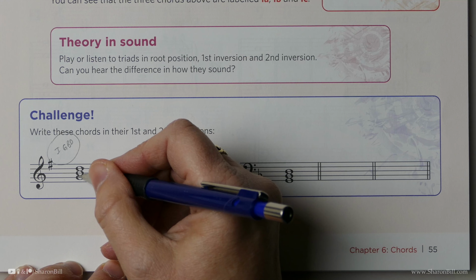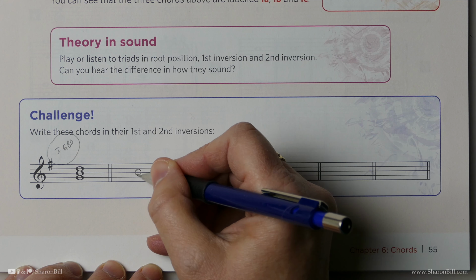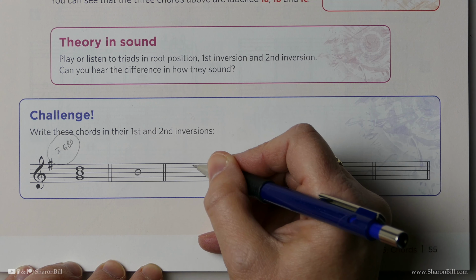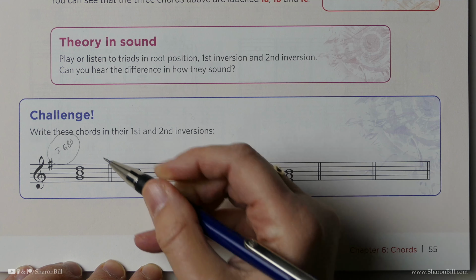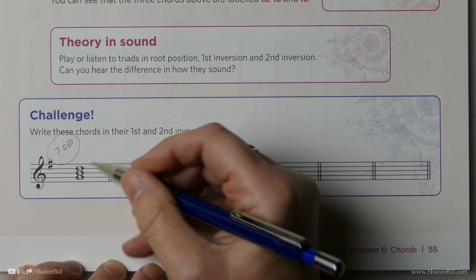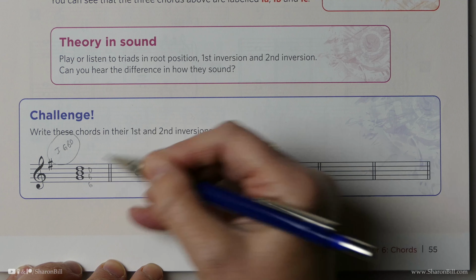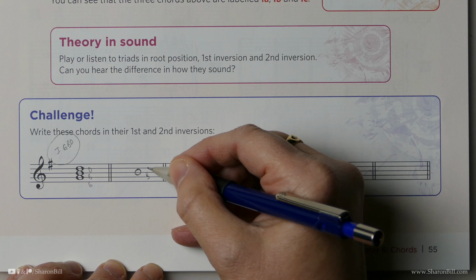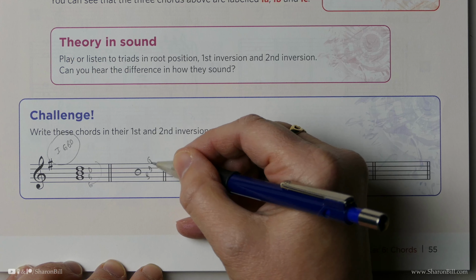However, we could have G at the bottom, we could have B at the bottom at the bass, or we could have D at the bottom. And then we just rearrange the notes. So instead of G, B, D, we could have B, D, and then G has moved up.